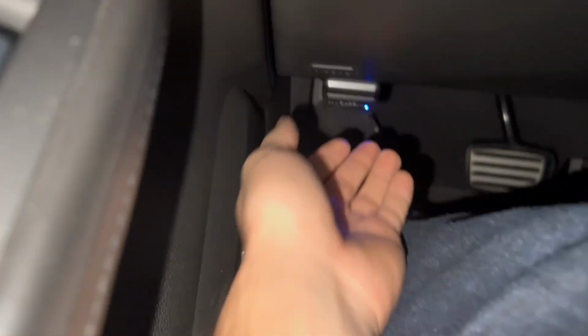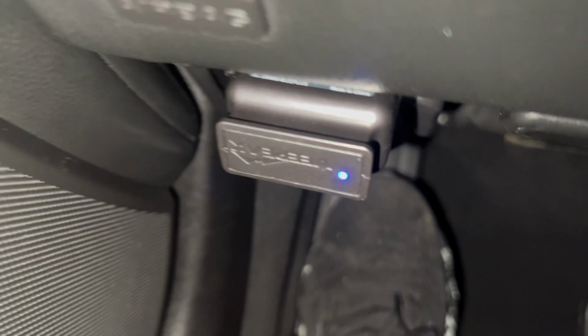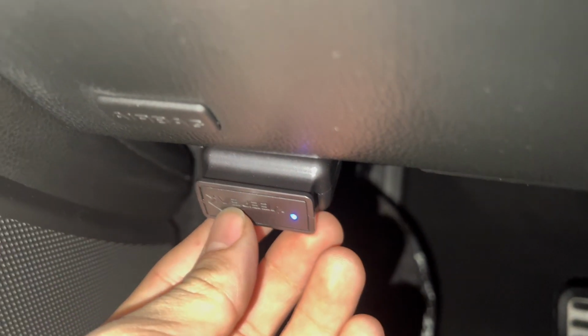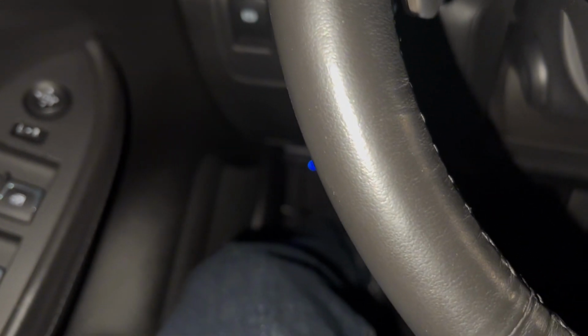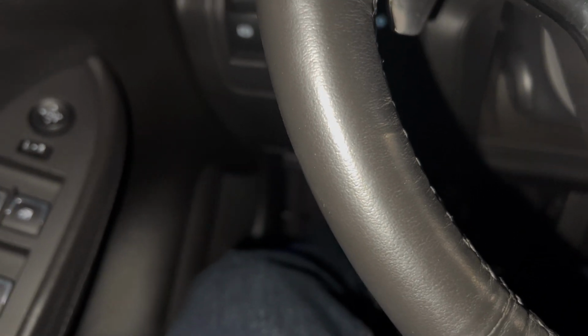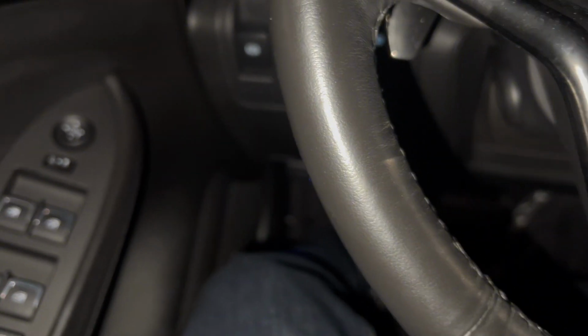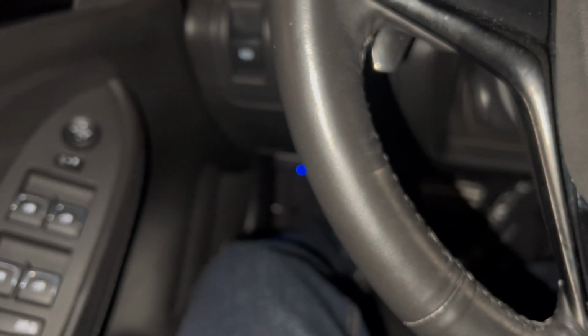All right, so right now, I just hooked up the device into my system, and then you're going to see me hook it up, turn on the vehicle. Then let me pause real quick so I could connect.